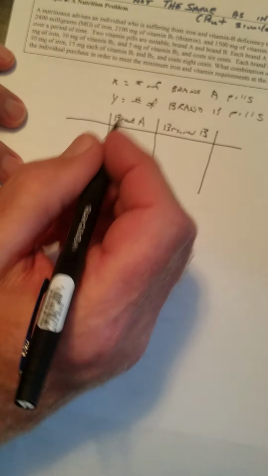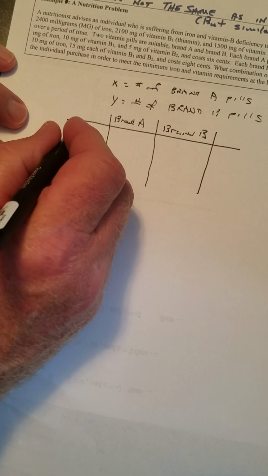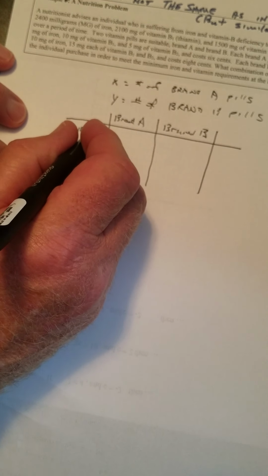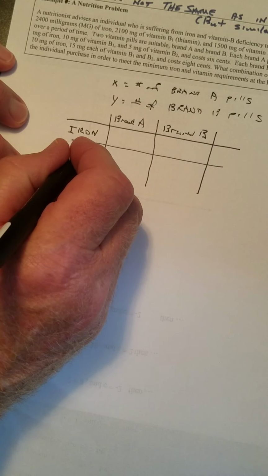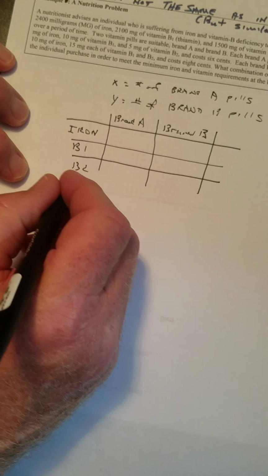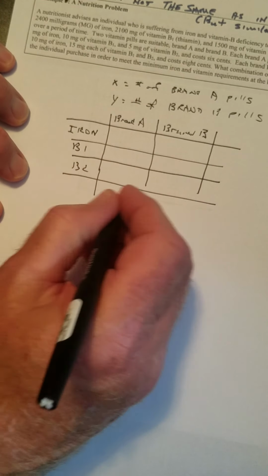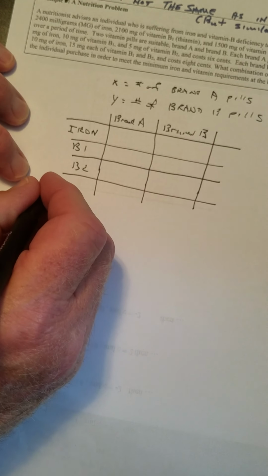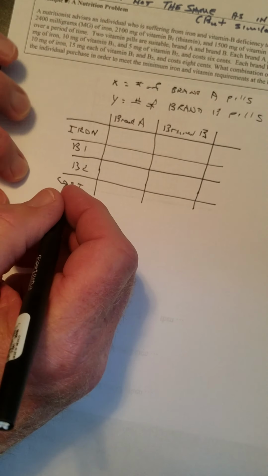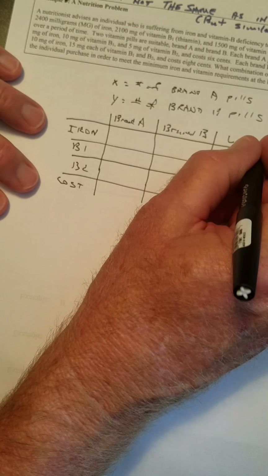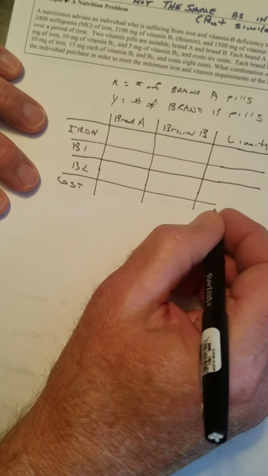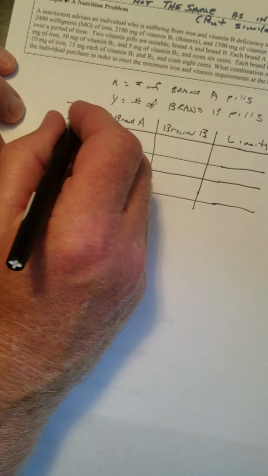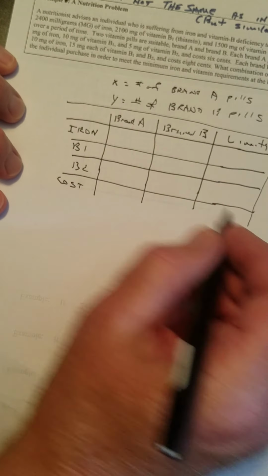There's milligrams for iron, and then there's a thing for B1, vitamin B1, and then vitamin B2, and then there's a cost involved, and my limits are over here. I usually formalize that by putting a border around it.